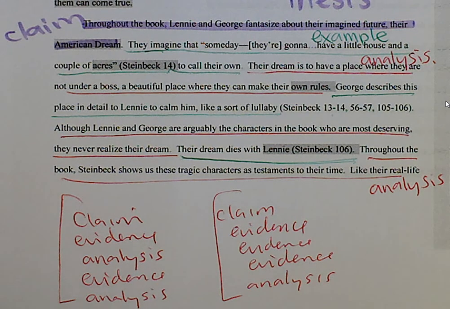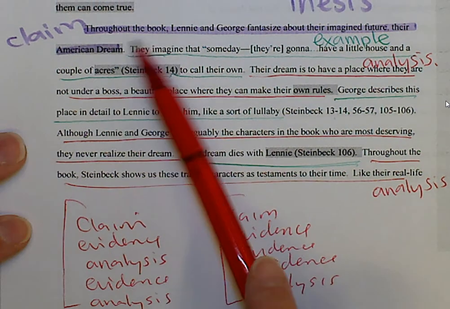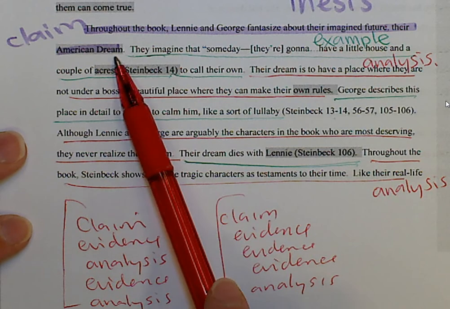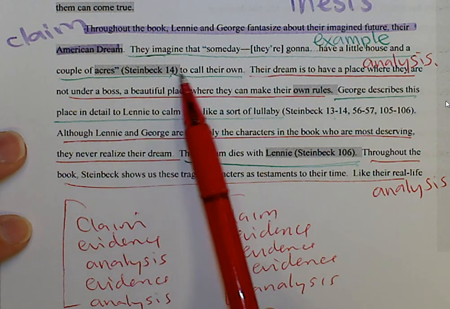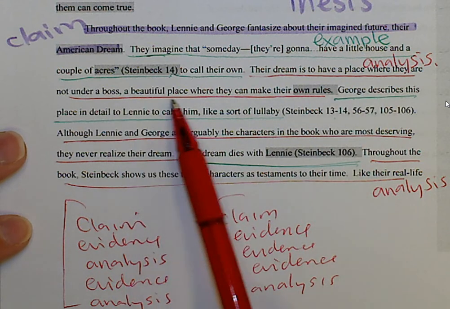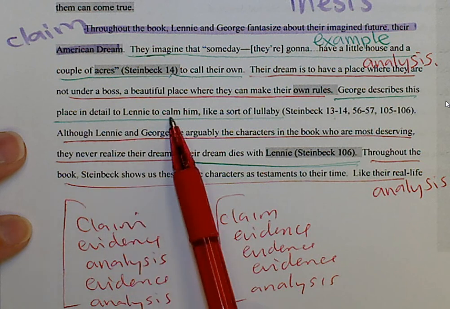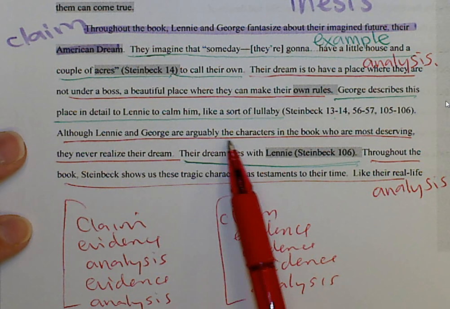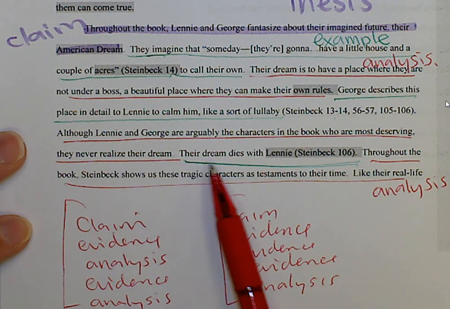So notice my labels as I read. Throughout the book, Lenny and George fantasize about their imagined future, their American dream. They imagine that someday they're going to have a little house and a couple of acres to call their own. Their dream is to have a place where they are not under a boss, a beautiful place where they can make their own rules. George describes this place in detail to Lenny to calm him like a sort of lullaby. Although Lenny and George are arguably the characters in the book who are most deserving, they never realize their dream. Their dream dies with Lenny.